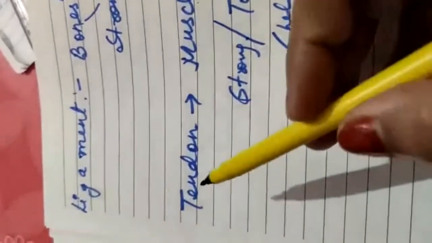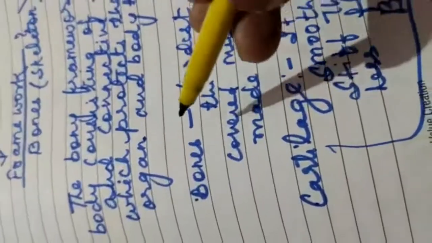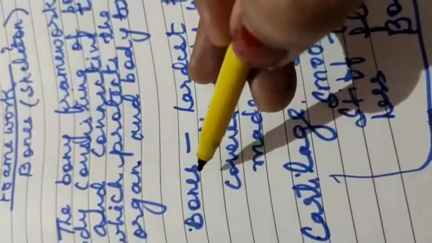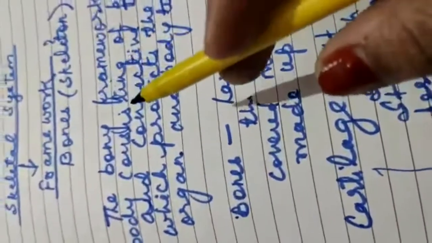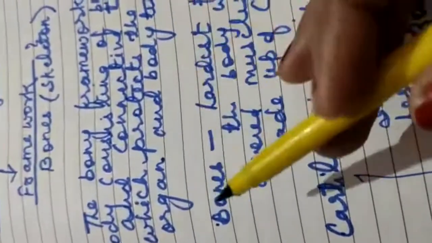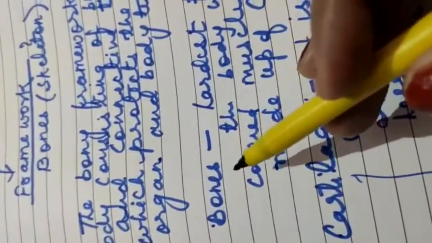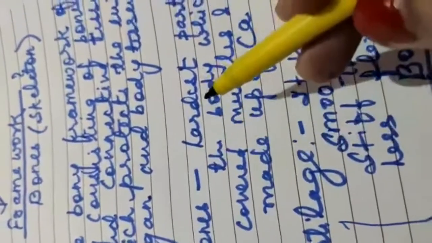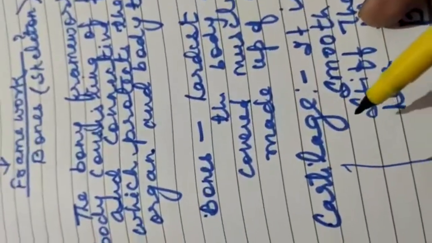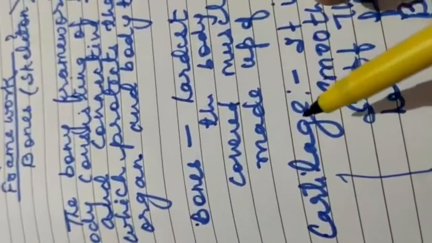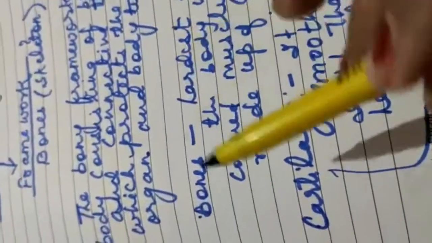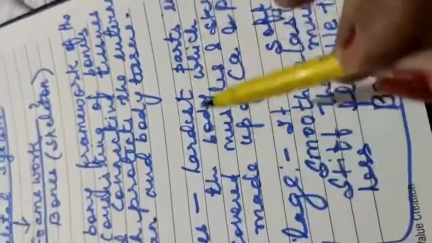Now you are clear on the topics tendon, ligament and cartilage. In the skeletal system, the framework of bones, besides bones, includes cartilage, ligament and tendon also. Bones are the hardest part of the body, covered with muscles and skin.